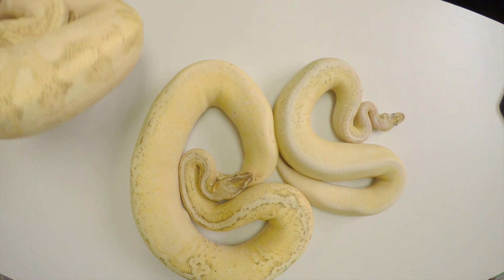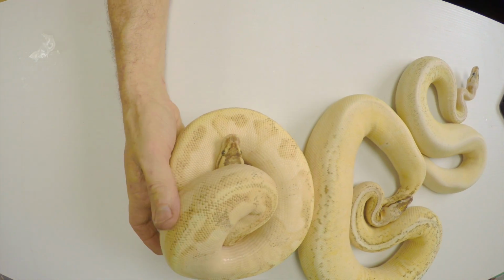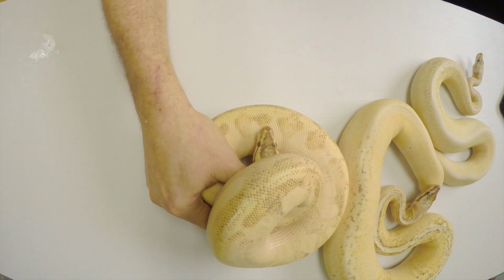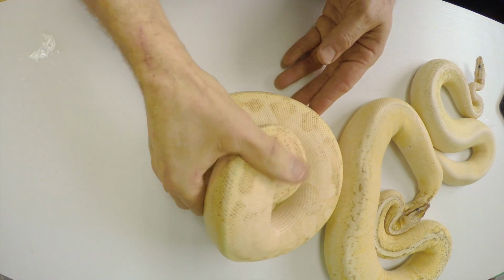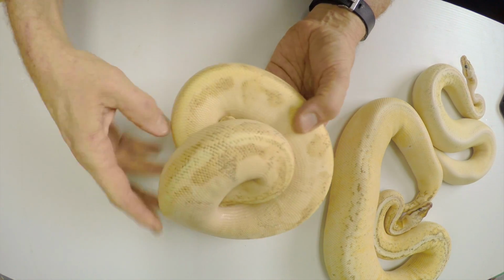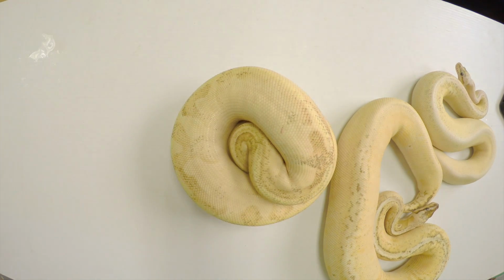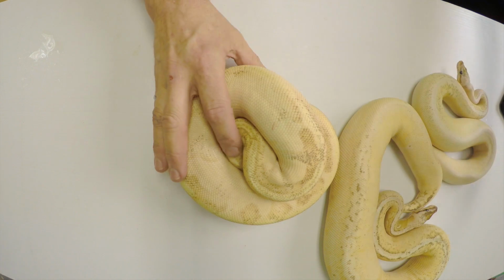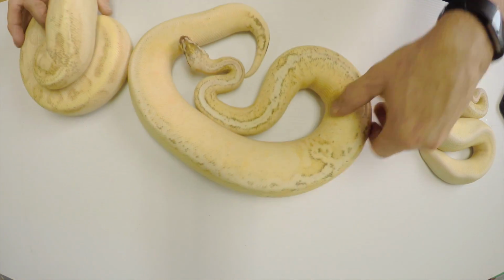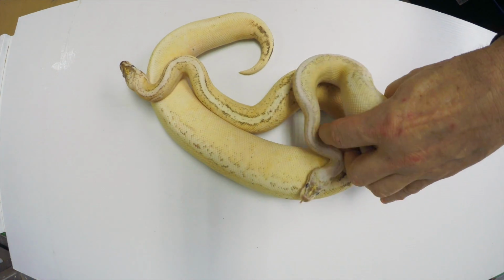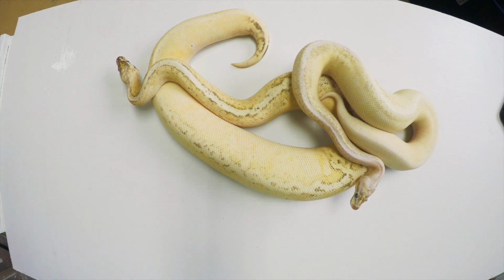Here's something different. Sadly, the snake is shedding. That's a Mojave Enchi Lucifer pastel yellow belly kind of thing, but it's usually really cool looking. I do like to annihilate patterns, so I guess I'm just looking at all these as pattern. Bit me. First blood.